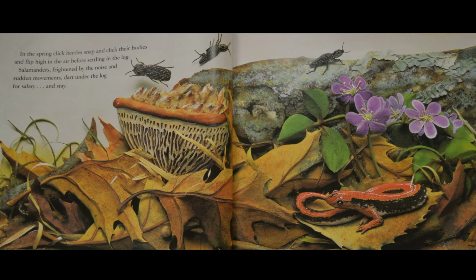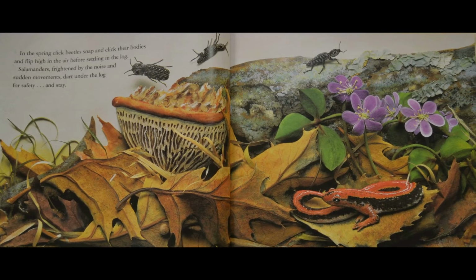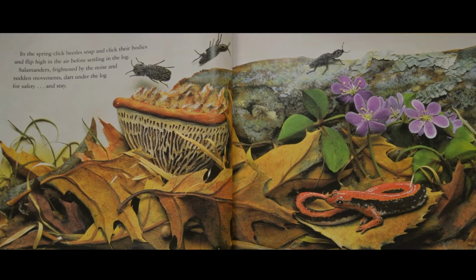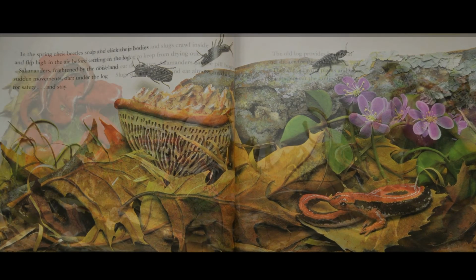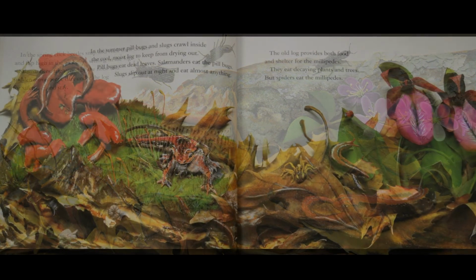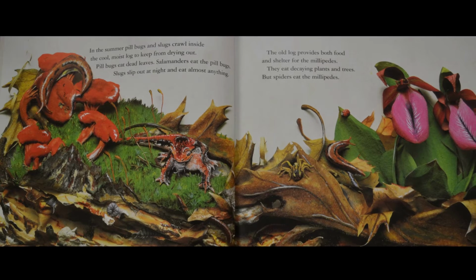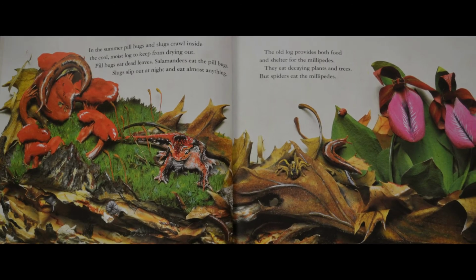In the spring, click beetles snap and click their bodies and flip high in the air before settling in the log. Salamanders, frightened by the noise and sudden movements, dart under the log for safety and stay. In the summer, pillbugs and slugs crawl inside the cool, moist log to keep from drying out.